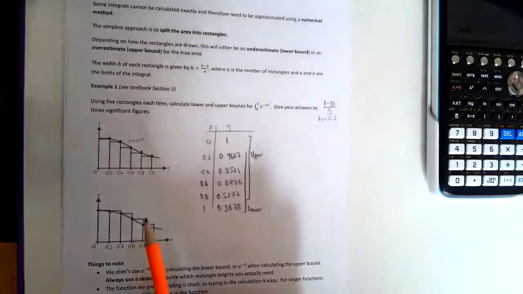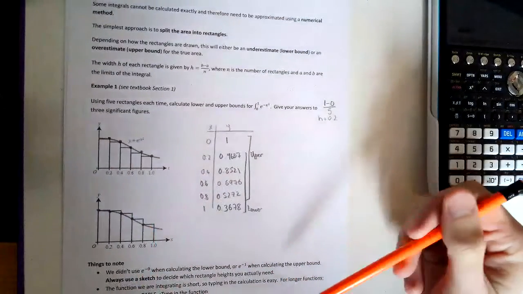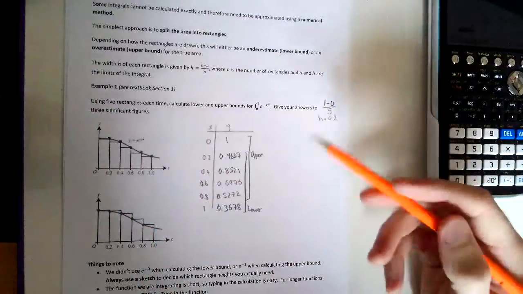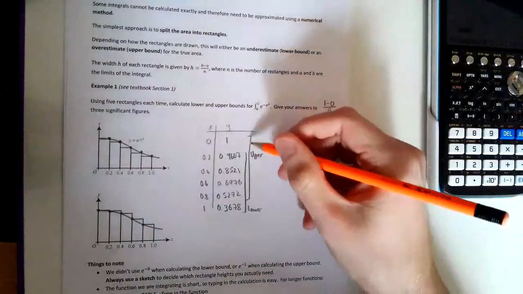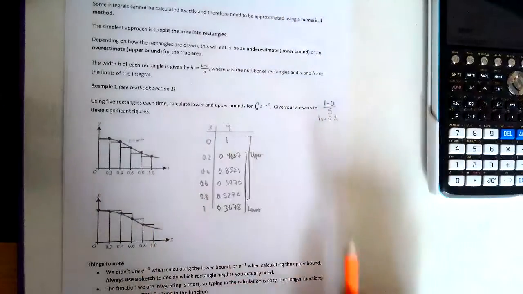Yes, so it's always good to draw a sketch because this pattern could change depending on if it's convex or concave. Yeah, so it's usually you miss out the first one and miss out the last one, depending on if you want upper or lower. So draw a sketch to see.